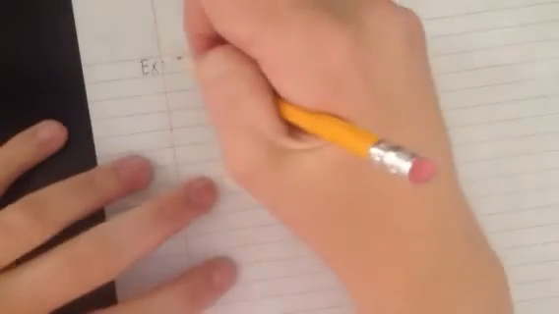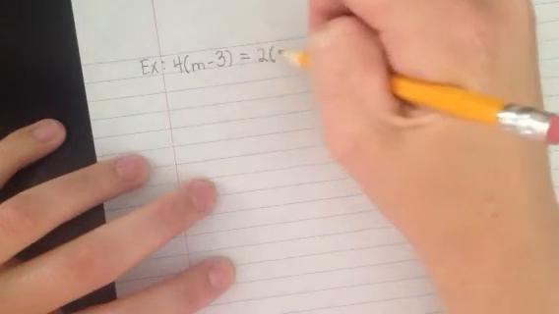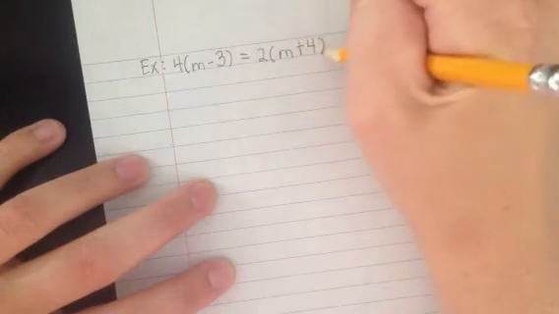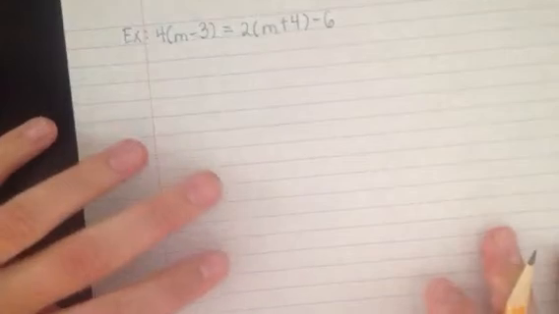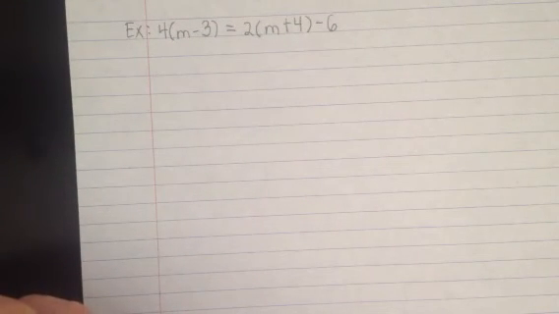All right, last example. We have 4m minus 3 equals 2m plus 4 minus 6. All right, I want you to try to use your steps to solve this one on your own and answer the questions in the WISC.